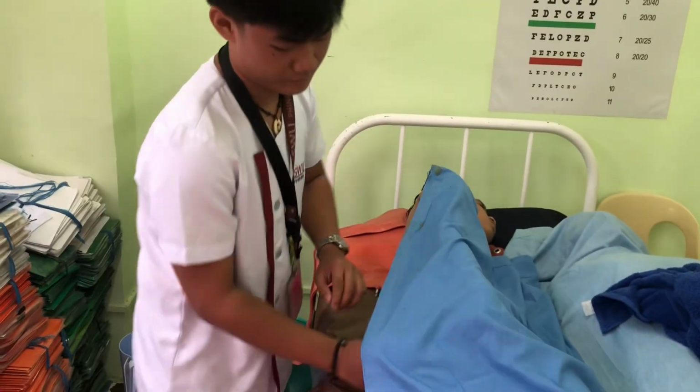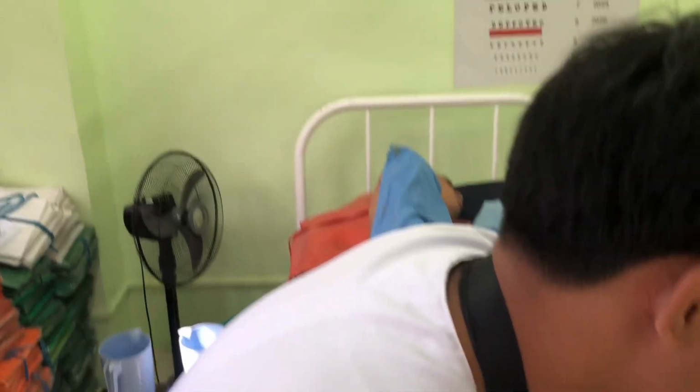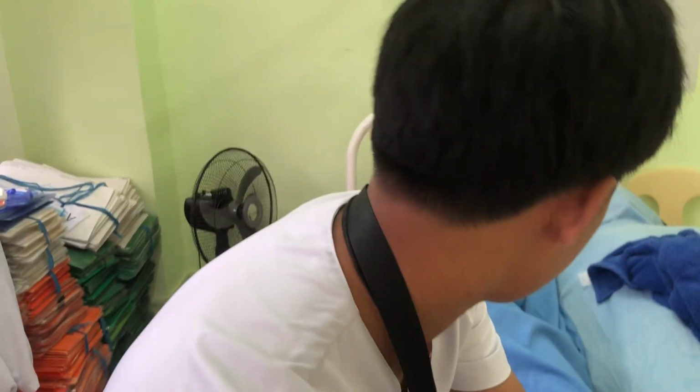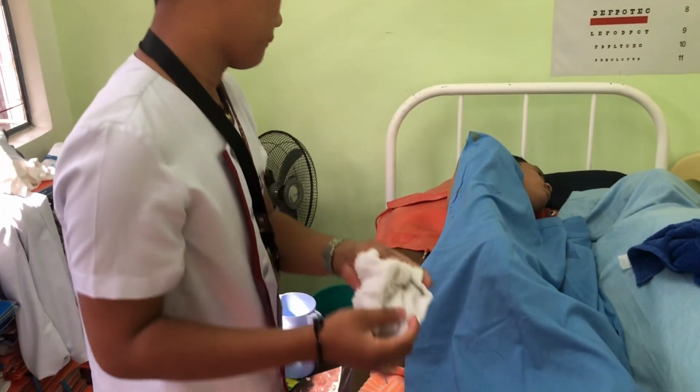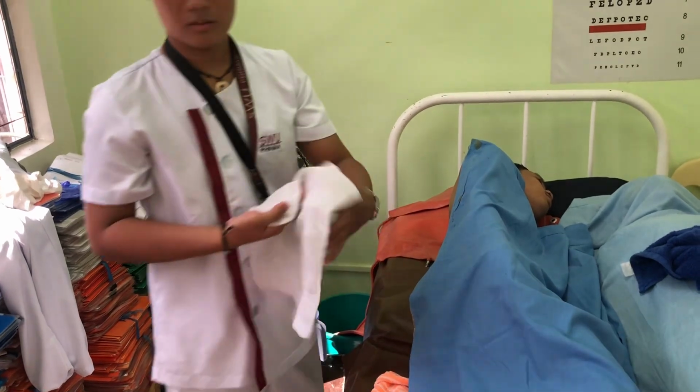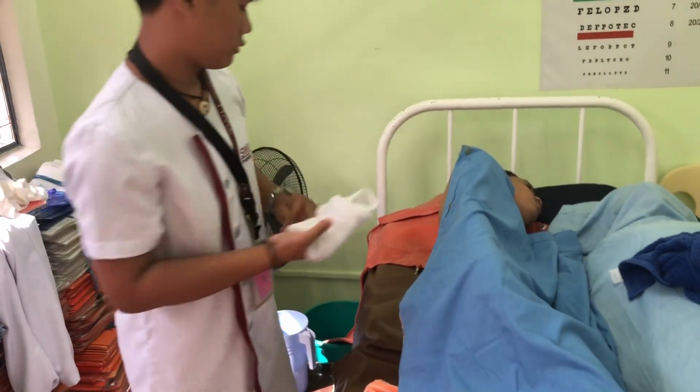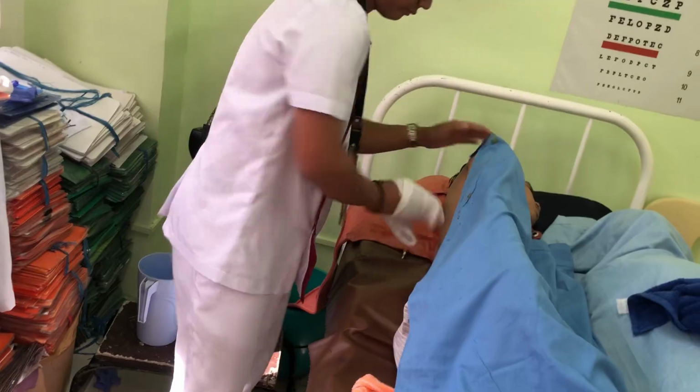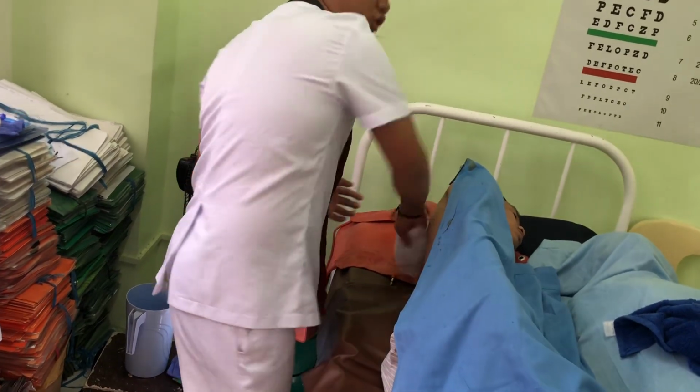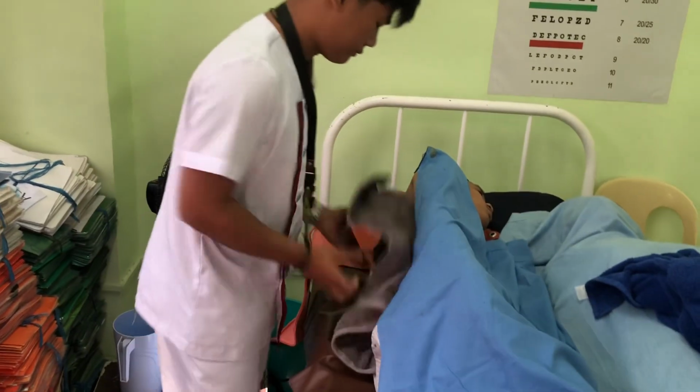Wipe. Next rinse. Long strokes only, and then we're going to dry the back of the patient.